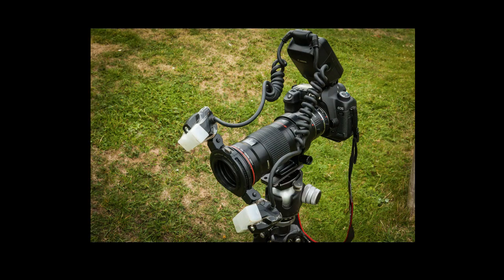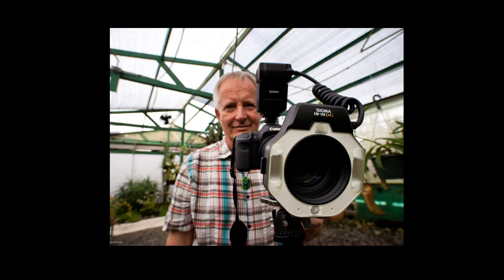Most of my flash images were taken with this flash, but this is a friend of mine using another flash, a macro ring flash. It provides good flashlight on the subjects, but you do not have the creative opportunities to adjust the flash heads like I have on my flash that has 2 flash heads.